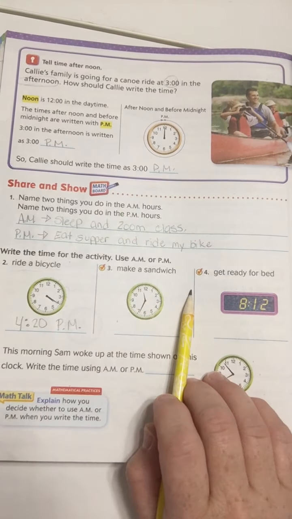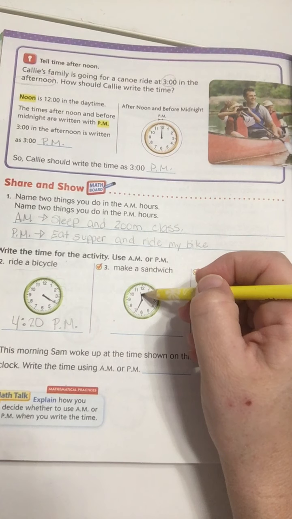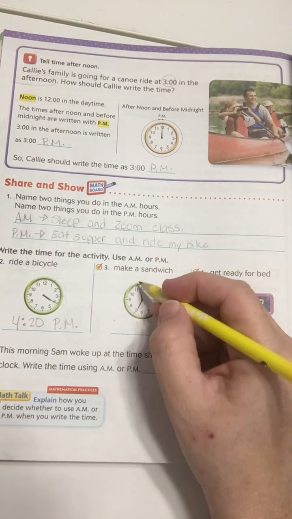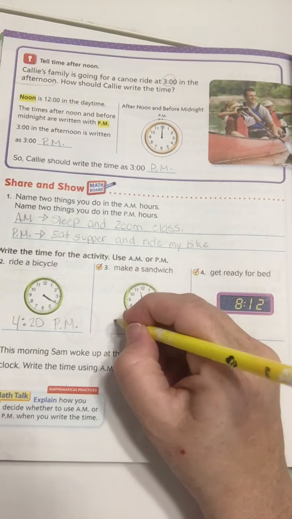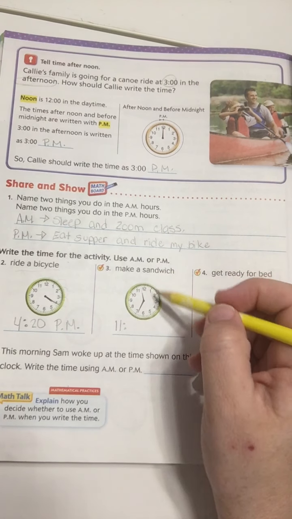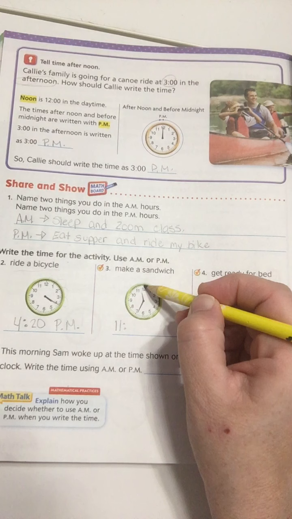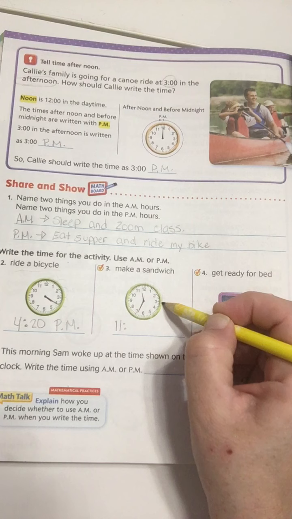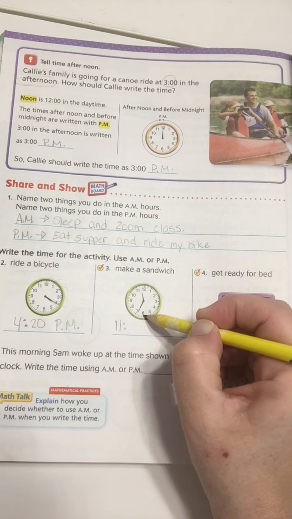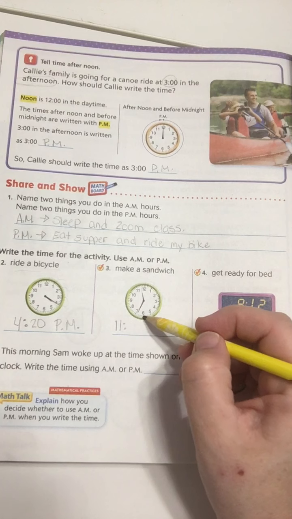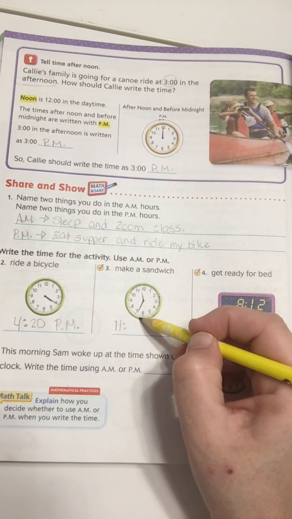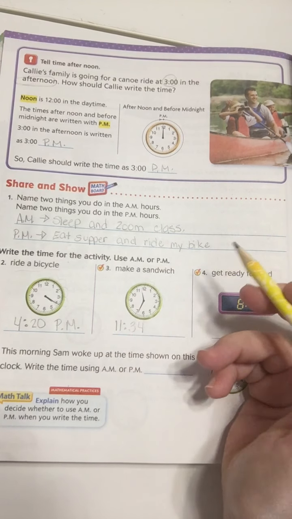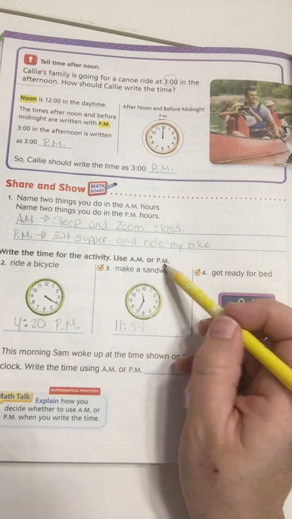All right, make a sandwich. All right, so let's see what time this is. It's between the 11 and 12, so I know if the hand is coming around this way, it has passed 11, but it has not gotten to 12 yet. So it is still 11 for the hour. And then let's count around from 12. 12 is 0, remember, this is the o'clock. We're going to count by 5. So 5, 10, 15, 20, 25, 30. I can't go here because that's too many. So let's count by 1. 30, 31, 32, 33, 34. 11:34.